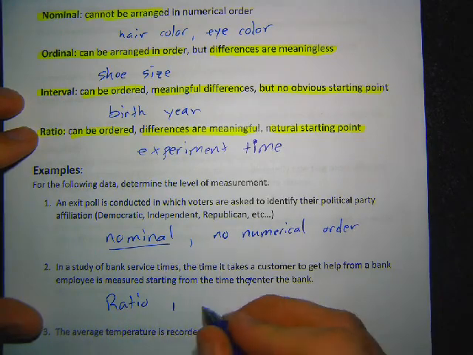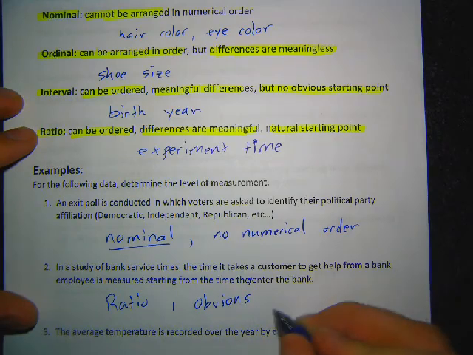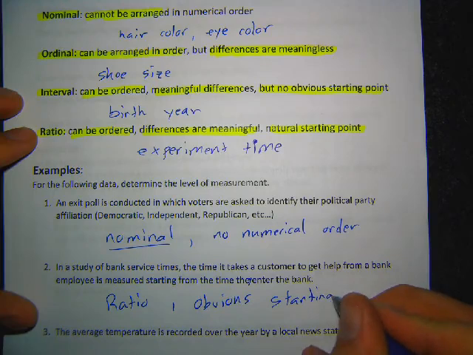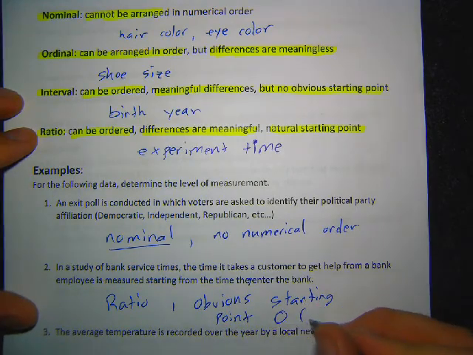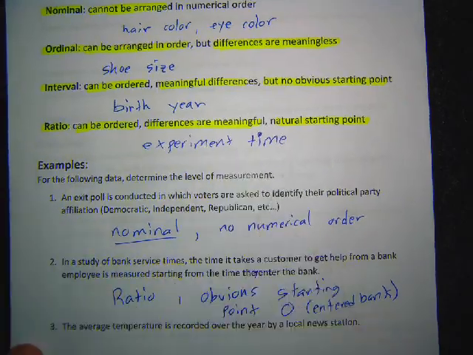So it does have an obvious starting point, which is when they walked into the bank. Starting point of 0 time. Because when they entered the bank, that's the time zero. That's an obvious starting point. So yeah, this is definitely a ratio. It has all the things.